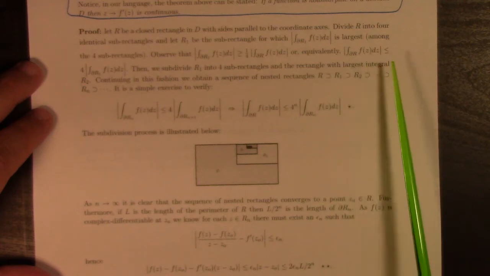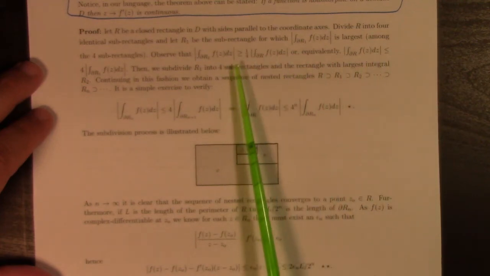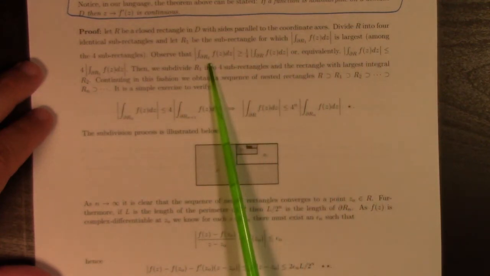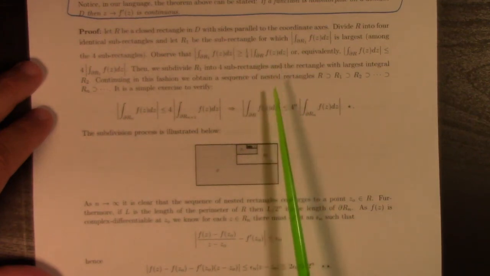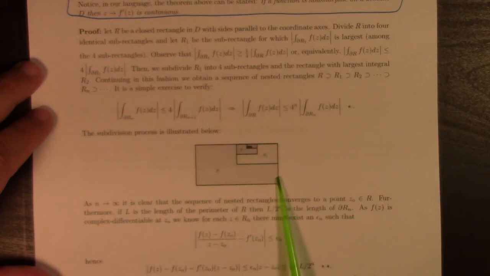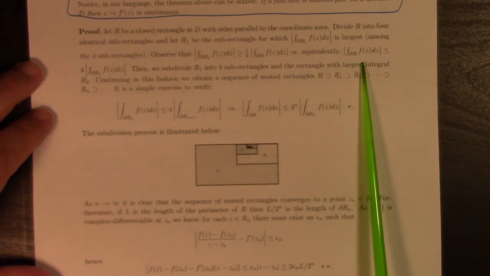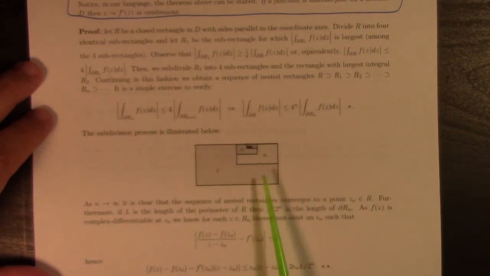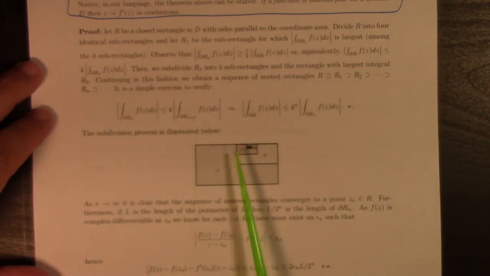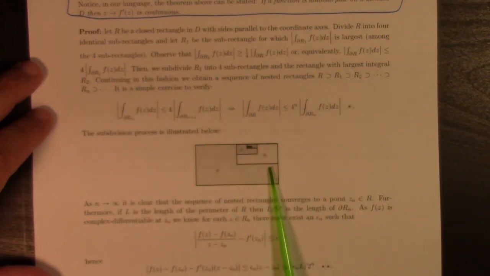So, of course, we have that the integral around R1 is greater than or equal to 1/4 the integral around the boundary of R. Or we could say that the integral around the boundary of R is less than or equal to 4 times the integral around that one.